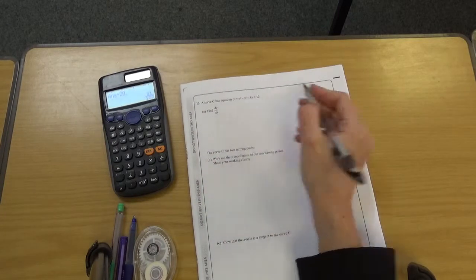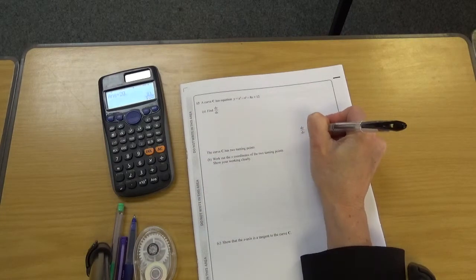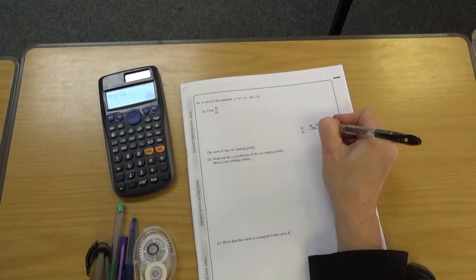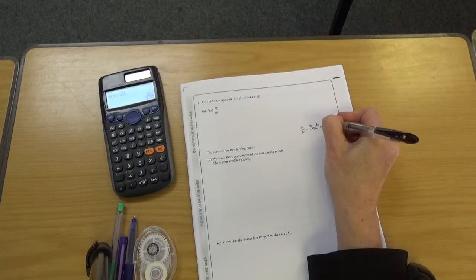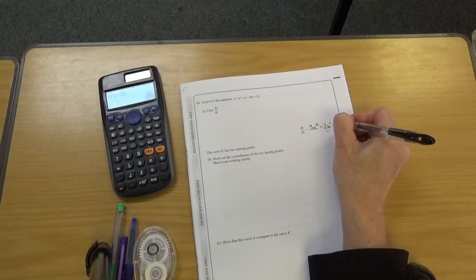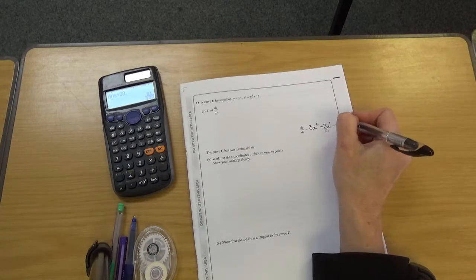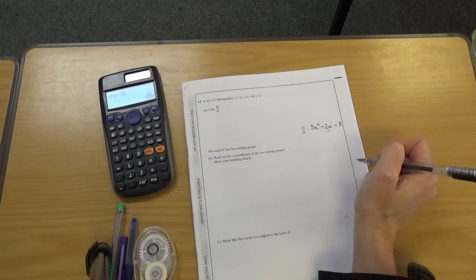Multiply by the whole power, so that's a 3, and 1 less than 3 is 2. Multiply the whole power, which is 2, 1 less than 2 is 1. The old power was a 1, 1 times 8 is 8, 1 less than 1 is 0, so we write no x's.